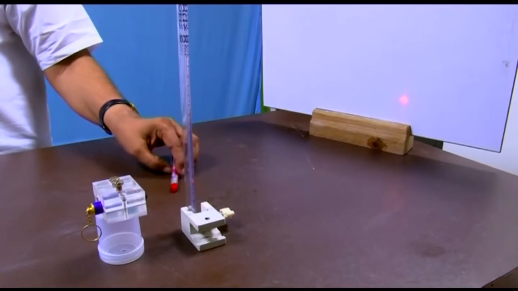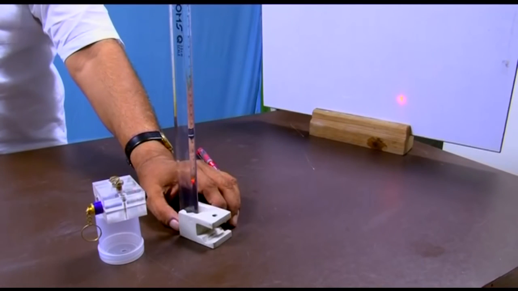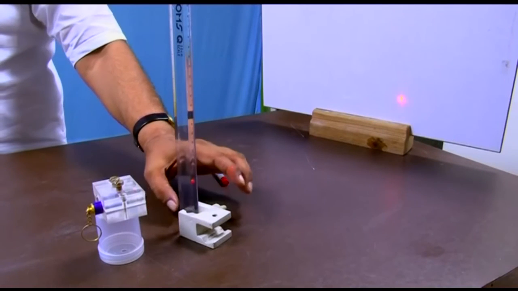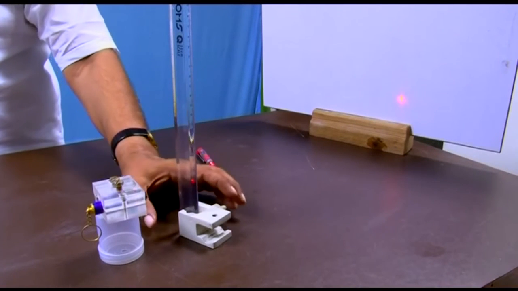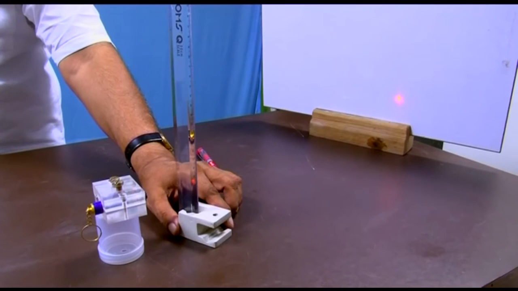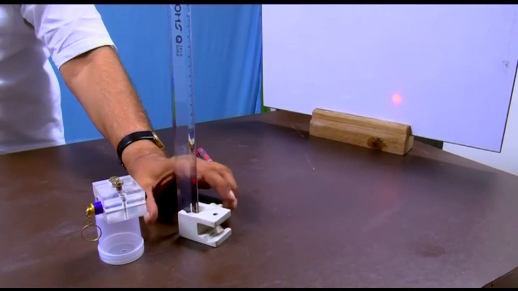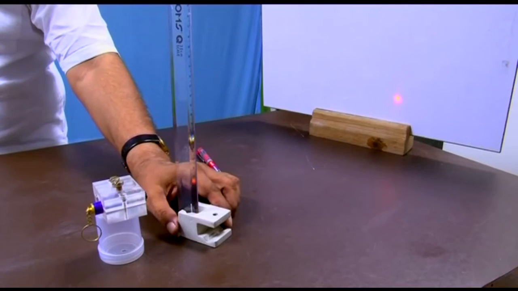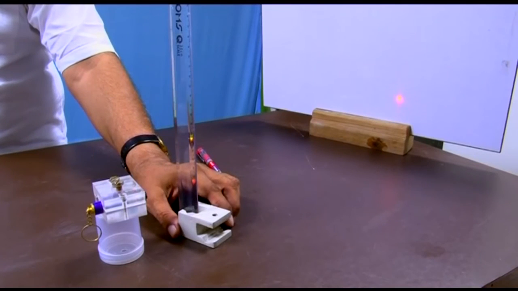So can I decrease the deviation? Let me try. I will give an anticlockwise rotation to the prism. What is happening? The deviation is increasing. So give a clockwise rotation. It has decreased.